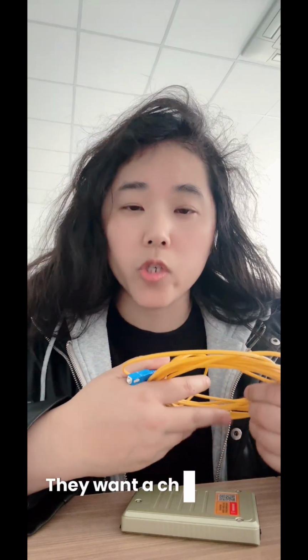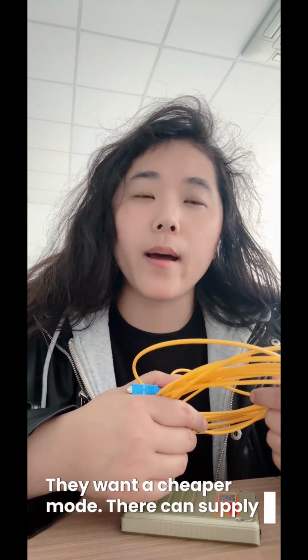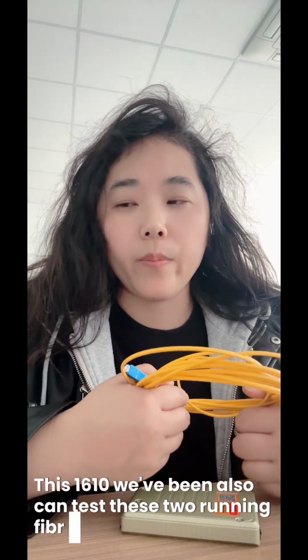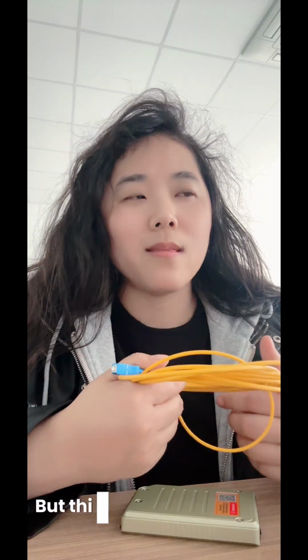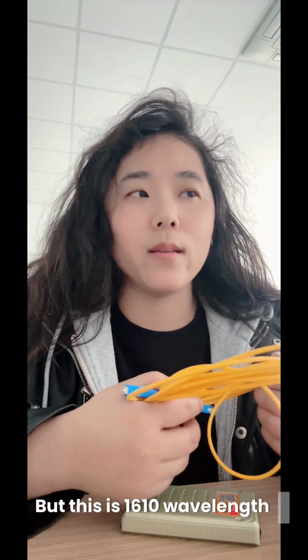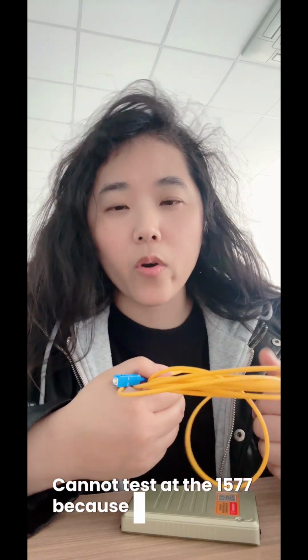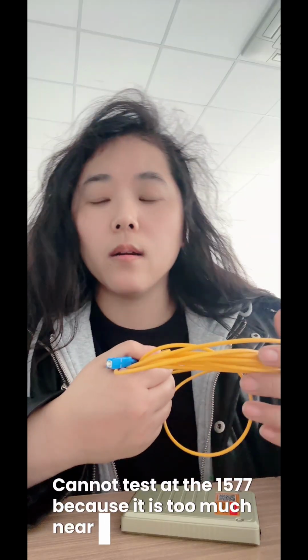Or some customers want a cheaper model, and we can supply the 1610. The 1610 wavelength can also test these running fibers, 1310, 1490, 1550. But this 1610 wavelength cannot test 1577, because it is too near to this wavelength.